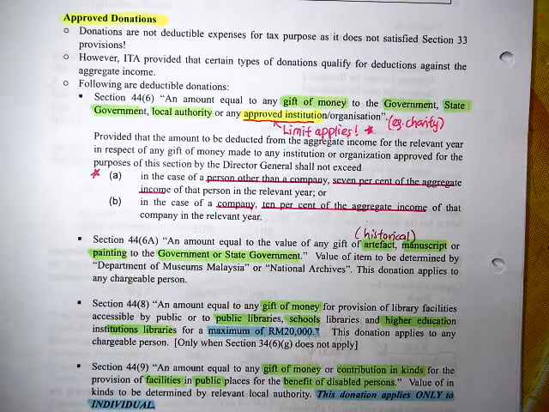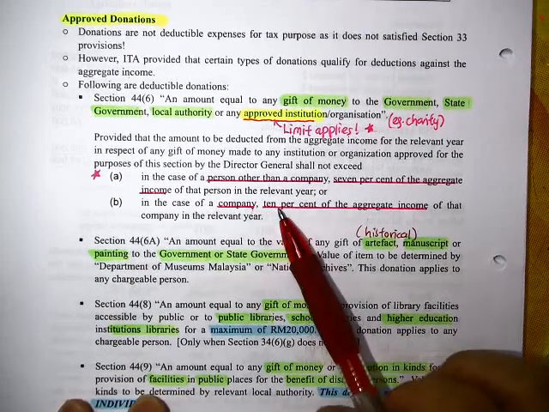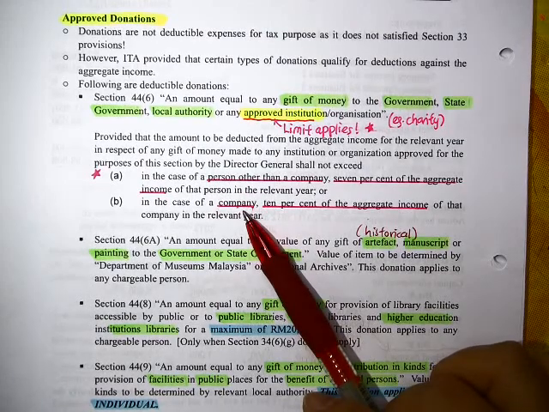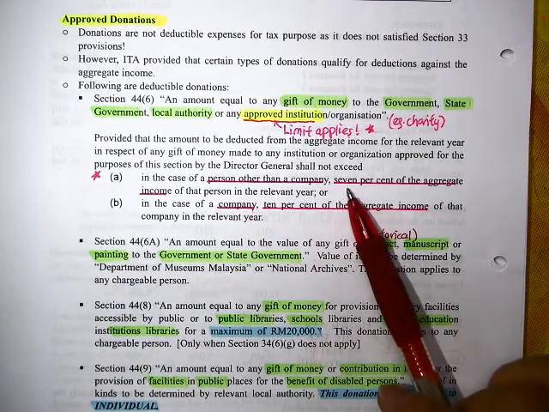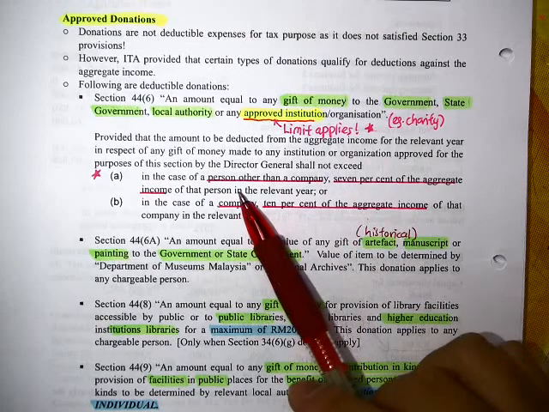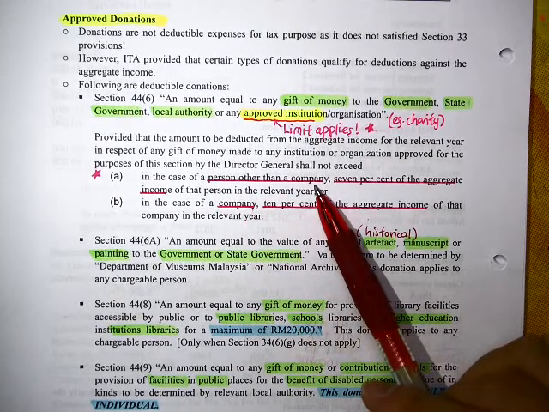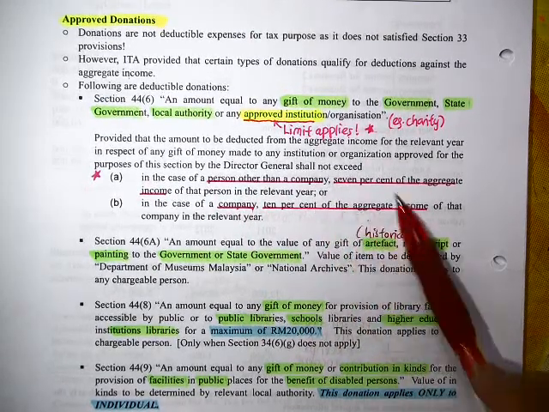So that's why just now when we saw the claim of donation to orphanage, we showed 7%. So the limit will be 10% for who? Company. And then the limit is 7% for anyone other than company. That means individual is 7%. It's a percentage of aggregate.